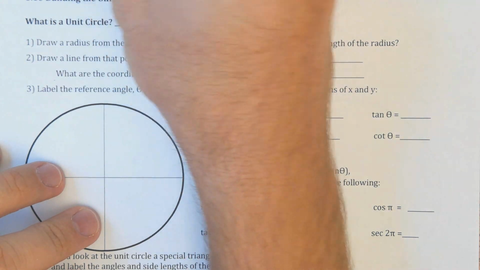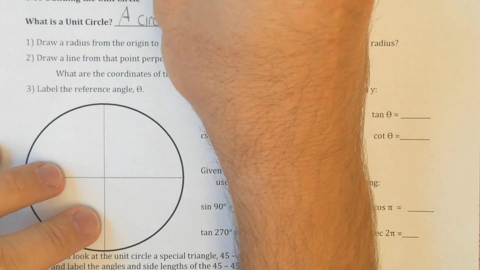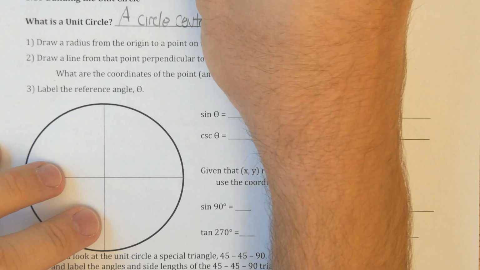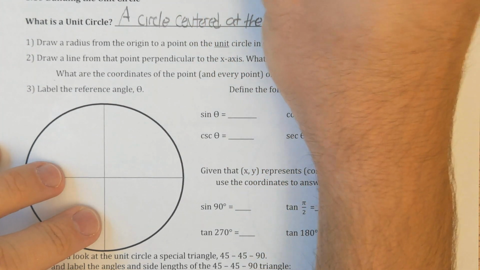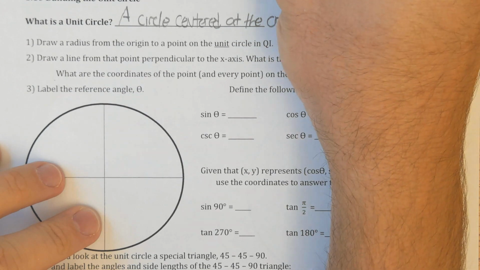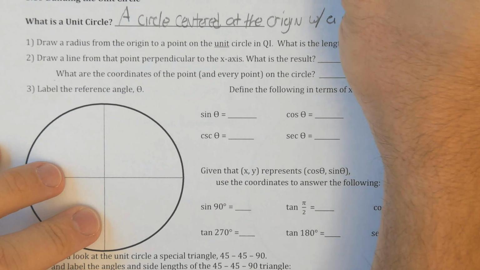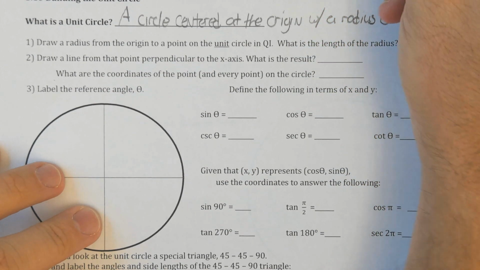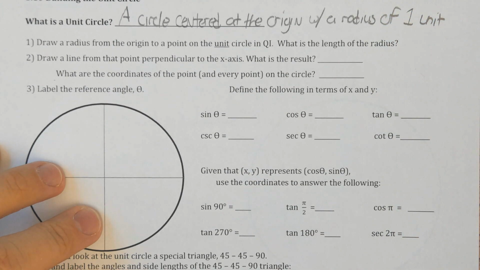The unit circle is a circle centered at the origin with a radius of 1 unit. So the basic thing that you need to know is that you have a radius of 1.